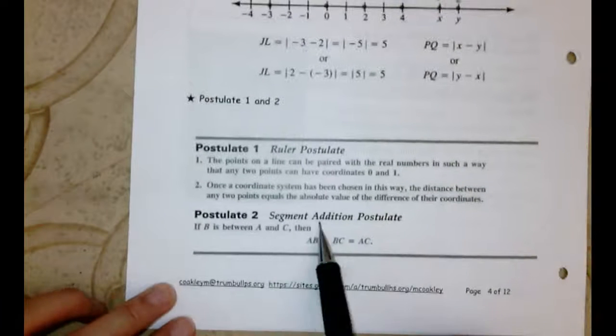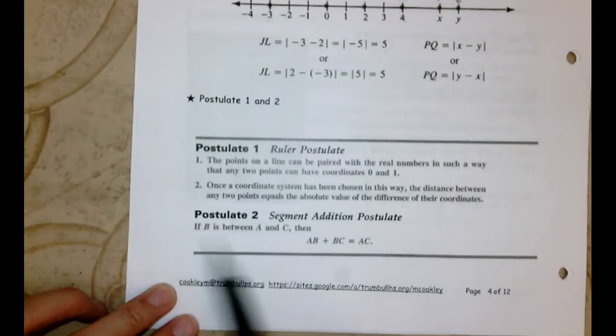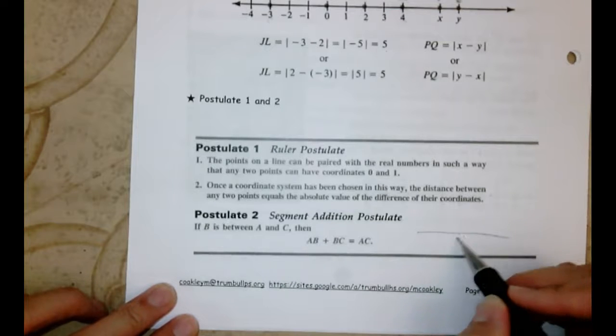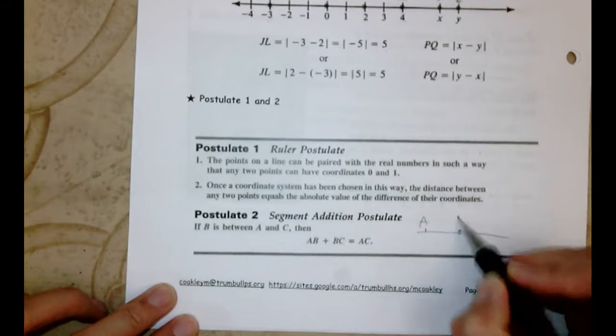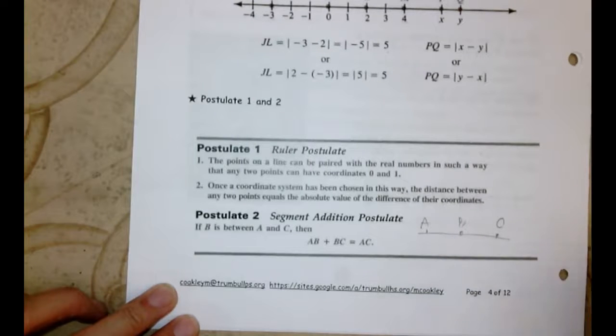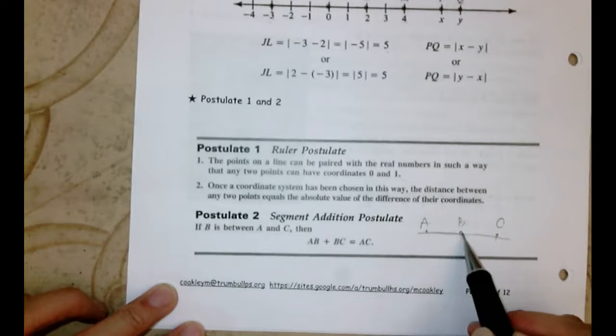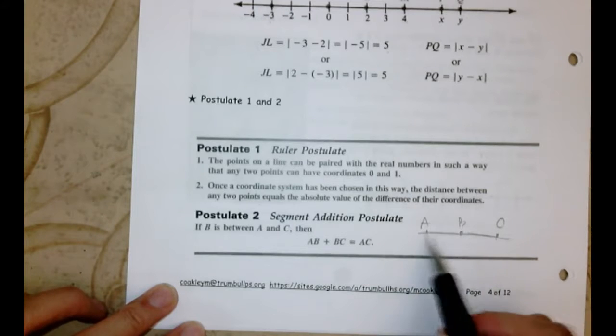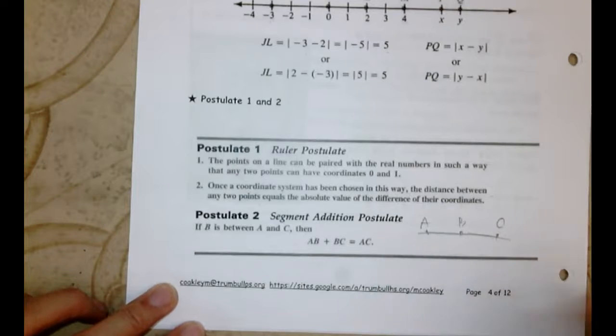Now, segment addition postulate. If B is between A and C, then the distance between A and B and the distance between B and C have to equal the distance between A and C. That's what this is. Again, it's kind of common sense.